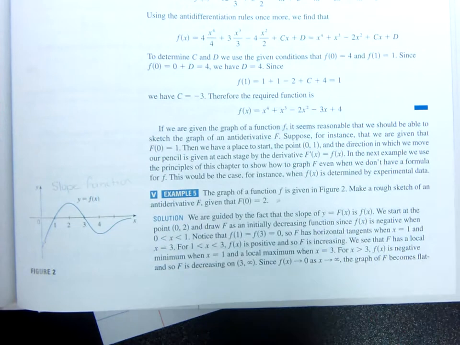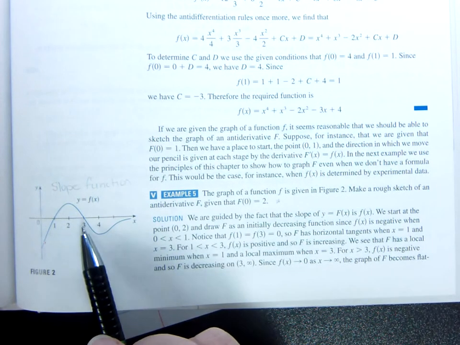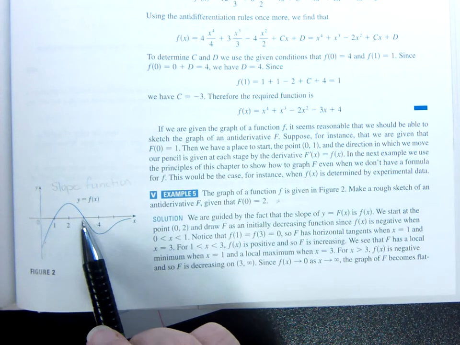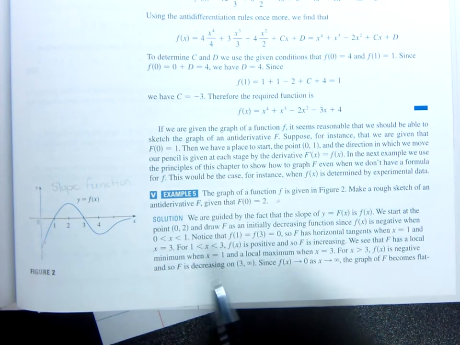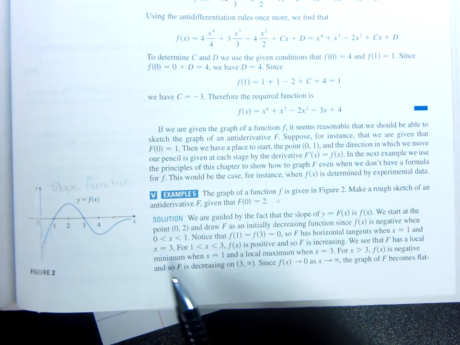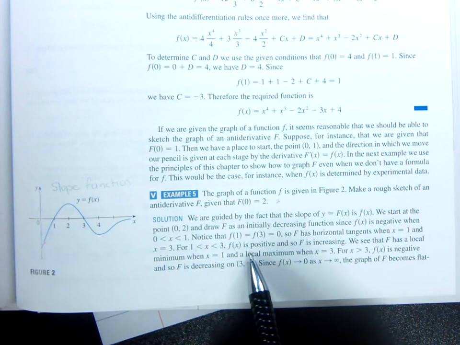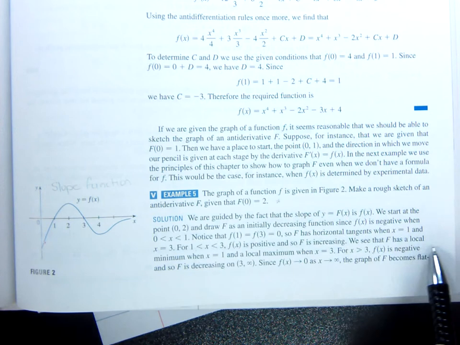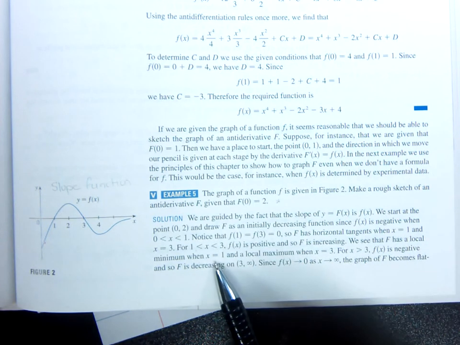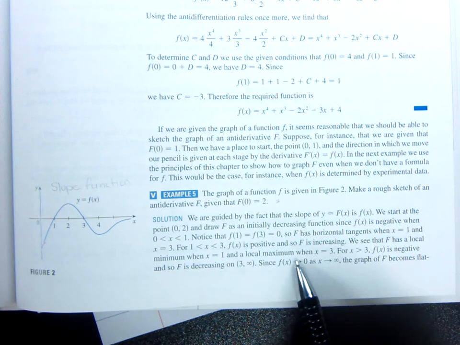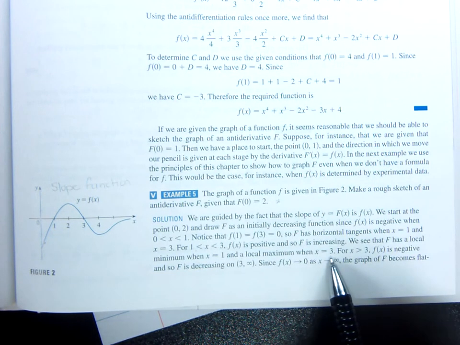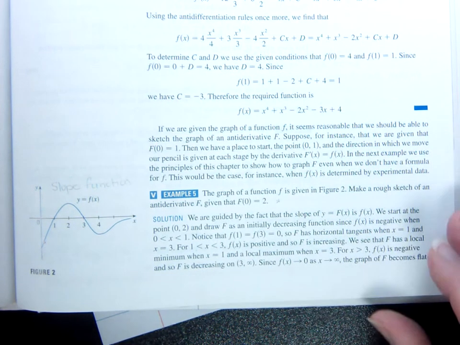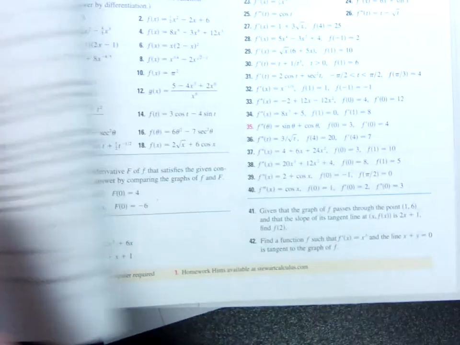So if you see 1 and 3 here at your zeros, 1 and 3 will give you horizontal tangents. So you know that f of x is positive, it's increasing, and you see it has a local minimum at x equals 1. Then a local maximum at x equals 3. Okay? So let's take a look at this graph.